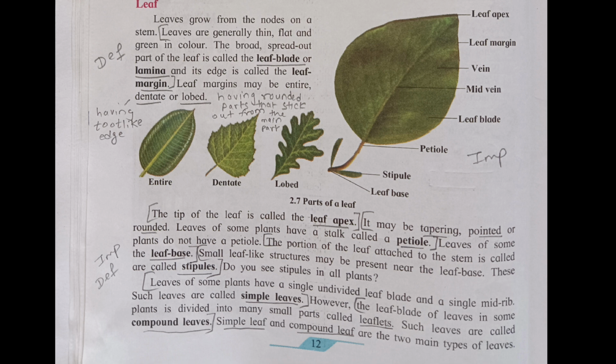The portion of the leaf attached to the stem is called the leaf base. Mark this definition. Small leaf-like structures may be present near the leaf base. These are called stipules. Mark the definition of stipule. Do you see stipules on all plants?